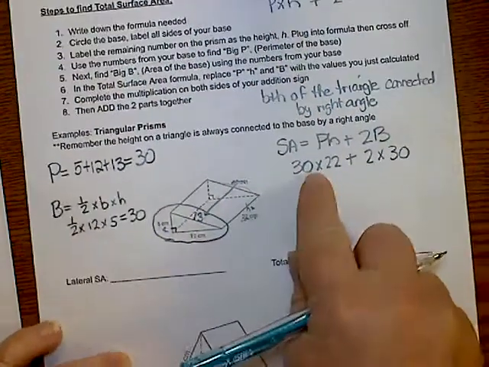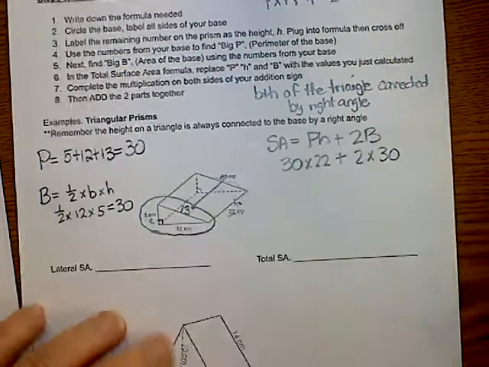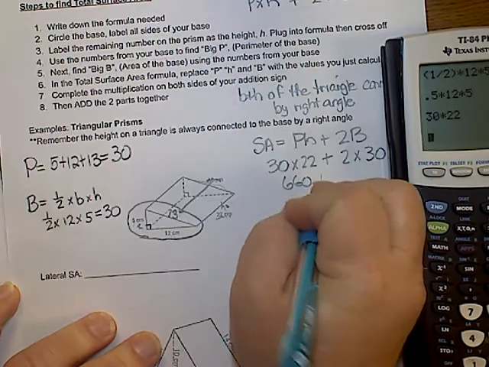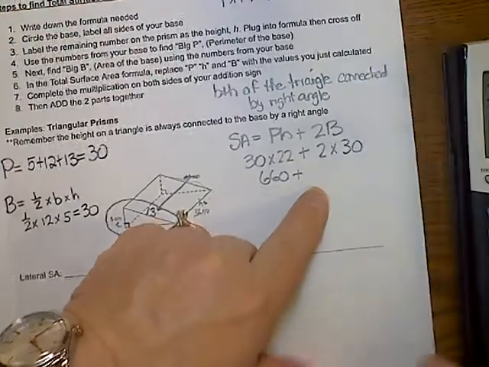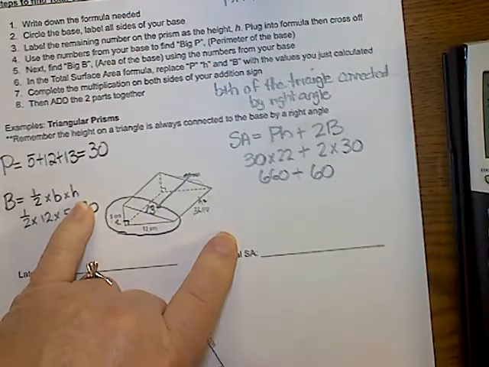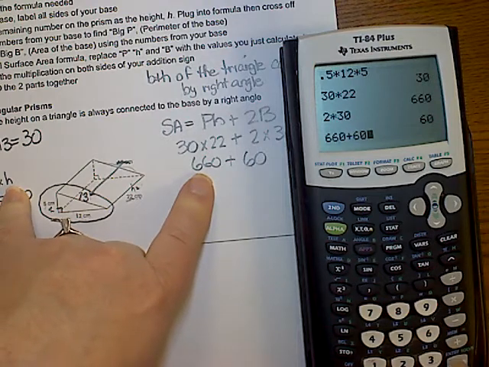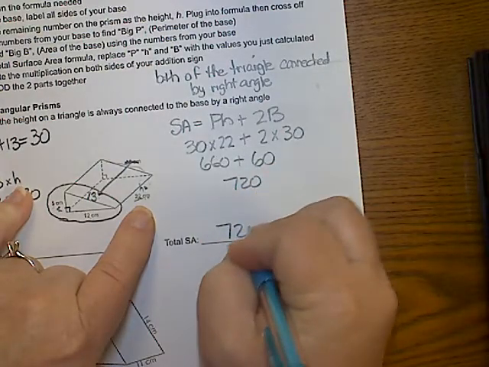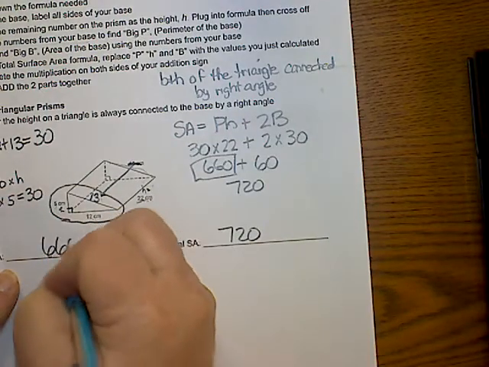Now remember, I've got this side of my formula that's my lateral, and then I have the total, okay? So I've got 30 times 22 is 660, plus 2 times 30, which is 60. Now I'm going to add 660 and 60 together, and that's 720. So here is my total, 720. And there again, right here before the plus sign is my lateral, 660.